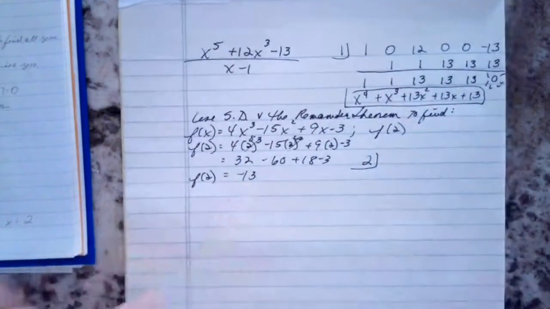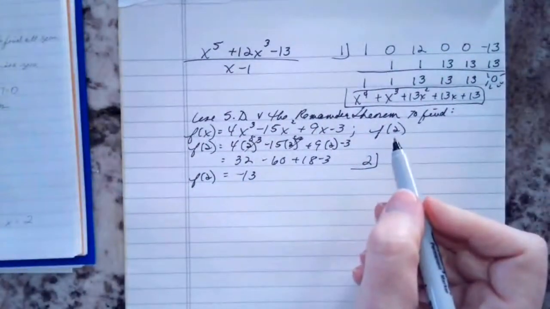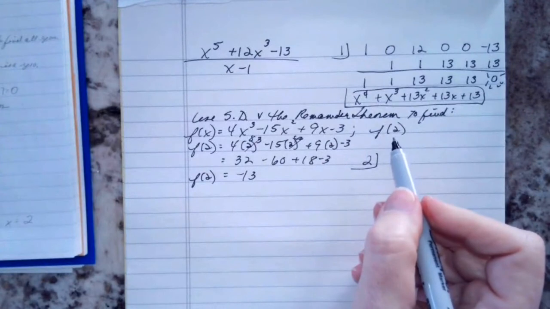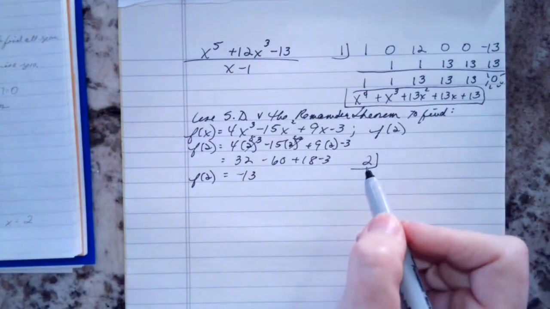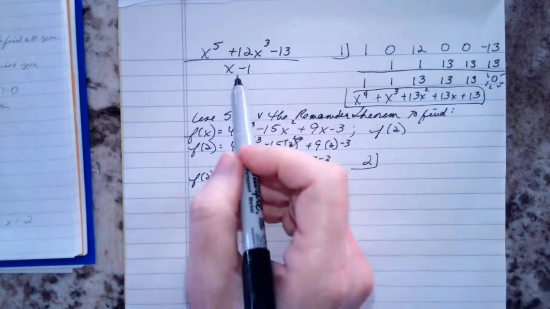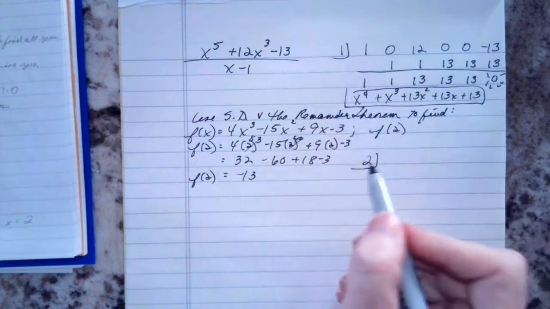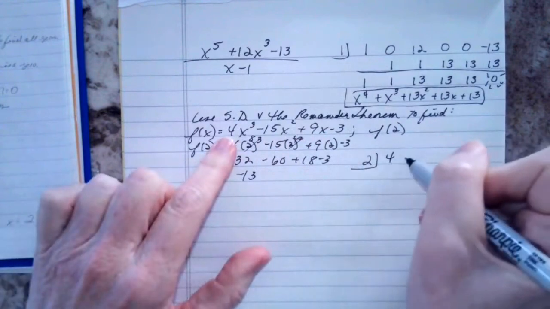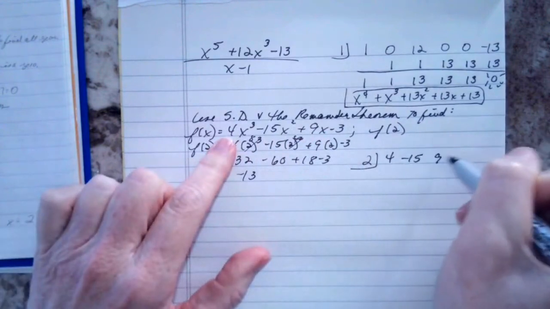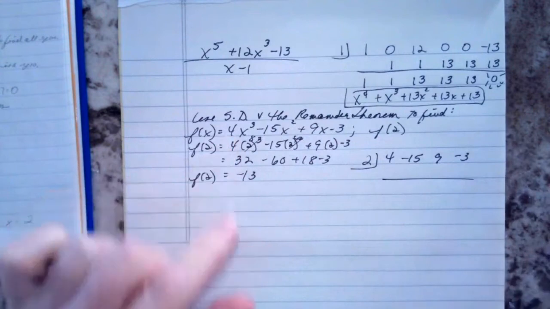Let's put 2 in a box. Now don't change the sign because it doesn't say x minus 2. So there's no lying happening here. There's no opposite happening. That is the x, a 2. So if it says x minus something, you do the opposite. But if it's just a standalone number, you use the number. 4, negative 15, 9, and negative 3.